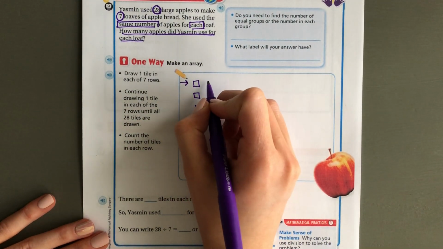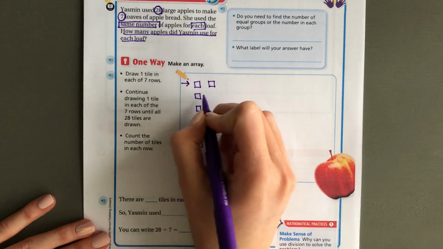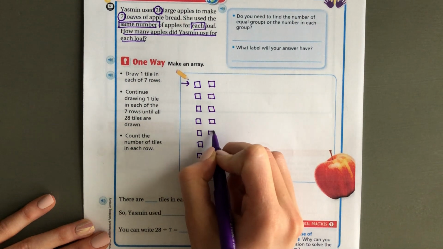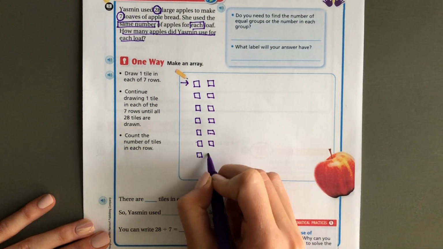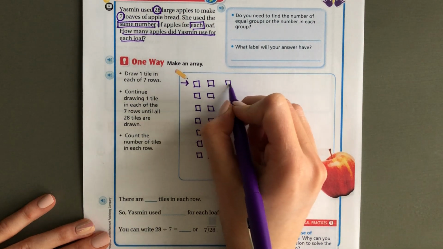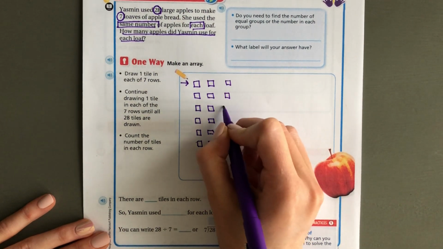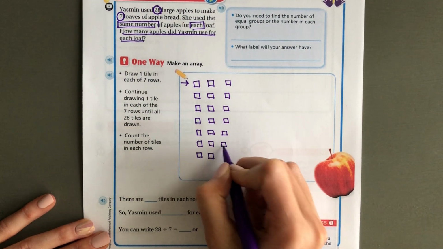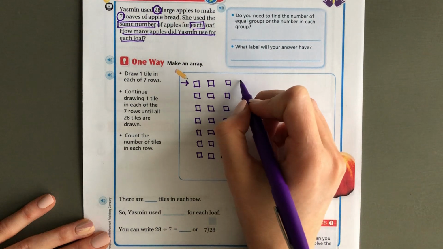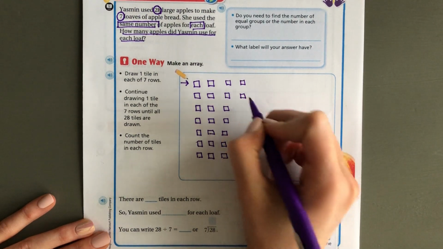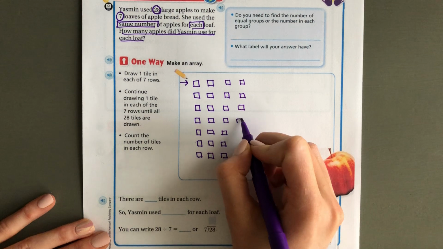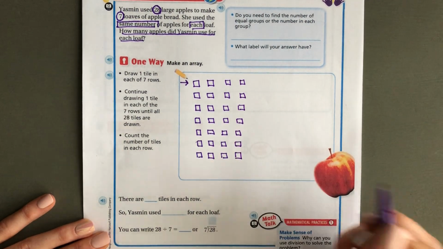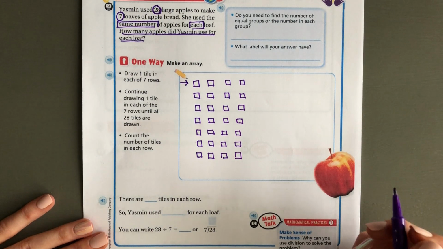So I've got 7. I'm going to just count as I go. 8, 9, 10, and so on up to 27, 28. So there I've got my 28 apples.